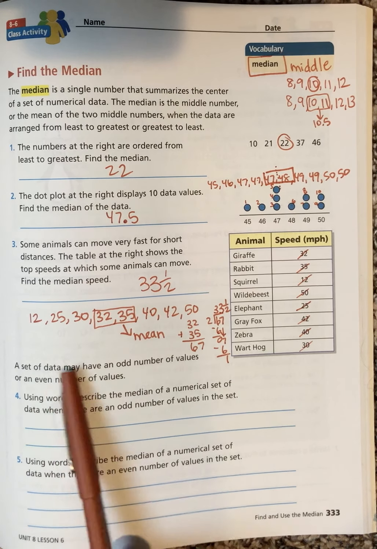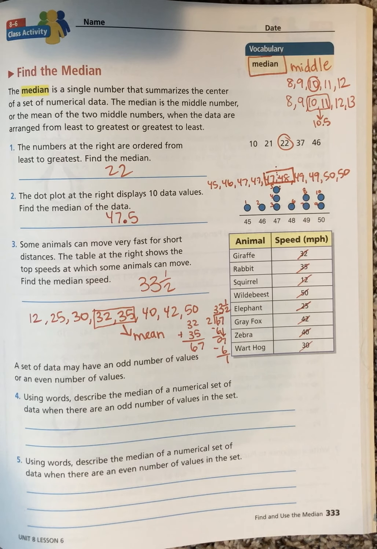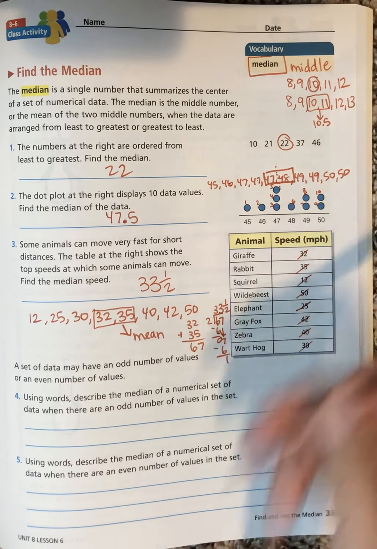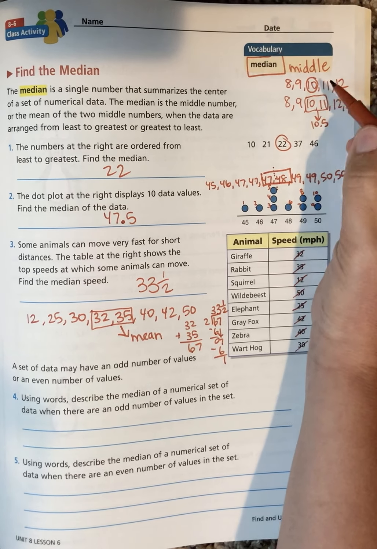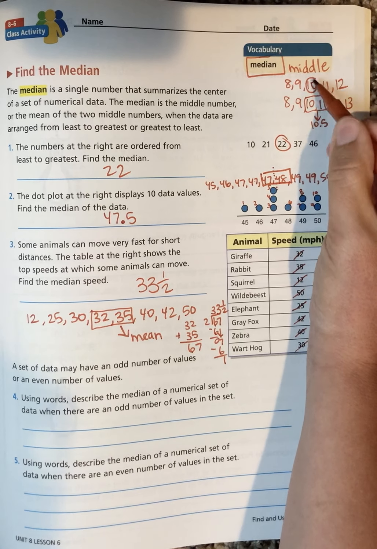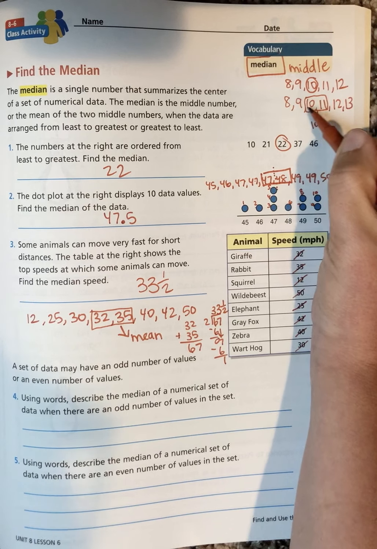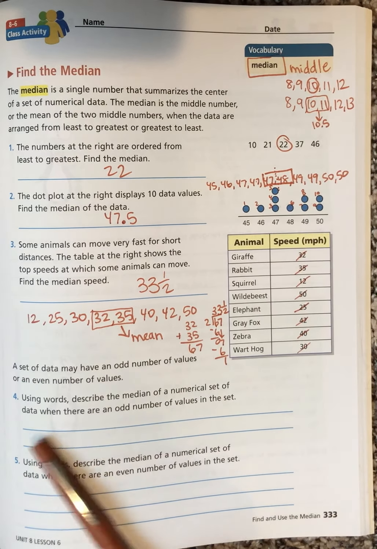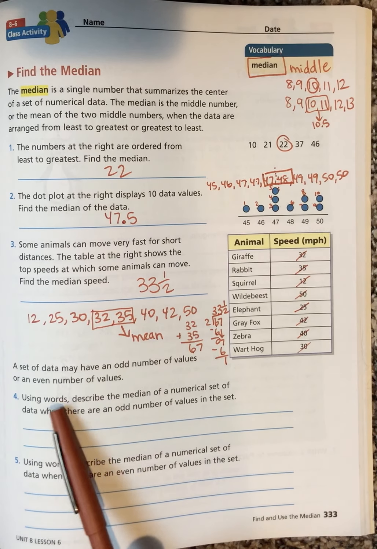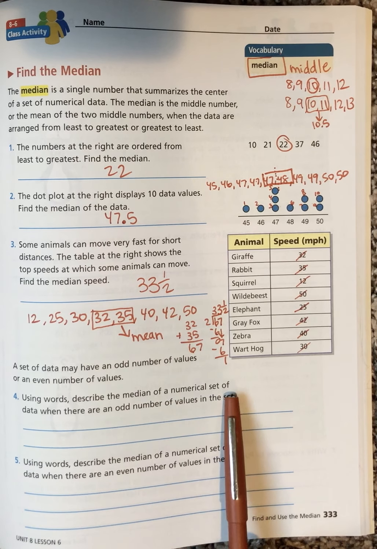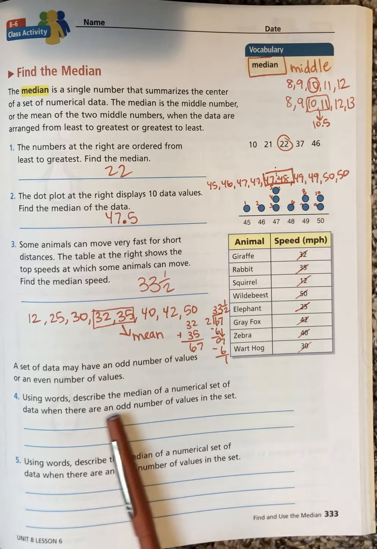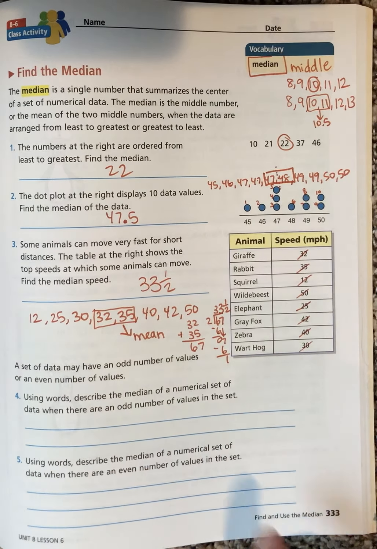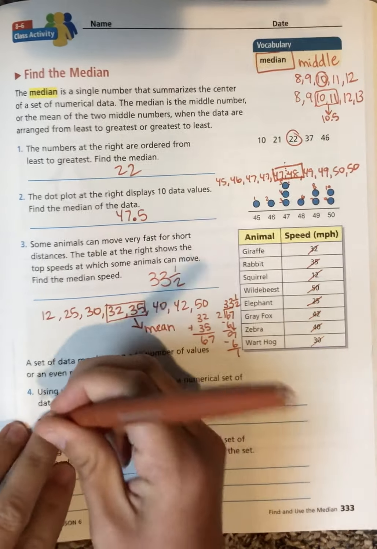Okay, so then it tells us a set of data may have an odd number of values or an even number of values, which is kind of what we set up here when we started the lesson. You can have an odd number, then you just circle the one in the middle, or if you have an even number, you have to find the mean of the two in the middle. So, number 4 says using words describe the median of a numerical set of the data when there are an odd number of values in the set. Okay, so if it's odd, that's like the first example.